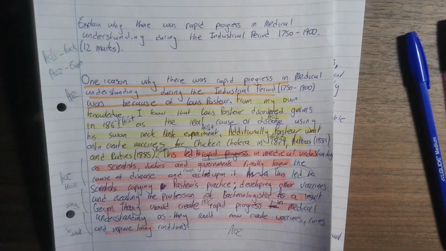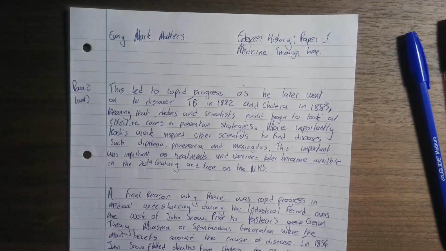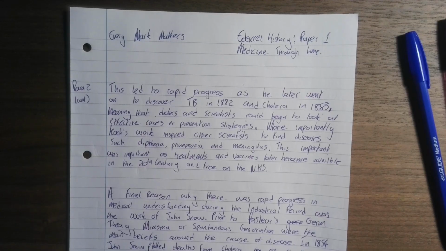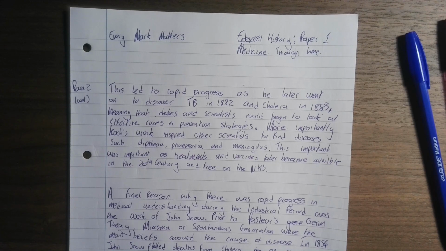Going on to my next page. This led to rapid progress as he went on to discover TB in 1882 and cholera in 1883. Meaning that doctors and scientists can now begin to look at effective cures or prevention strategies. More importantly, Koch's work inspired others to find diseases such as diphtheria, pneumonia, and meningitis. This is important because treatments and vaccines later became available in the 20th century and free on the NHS.